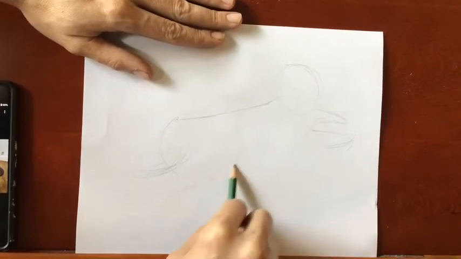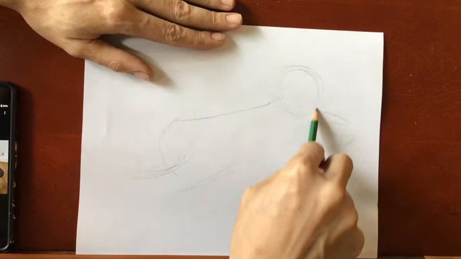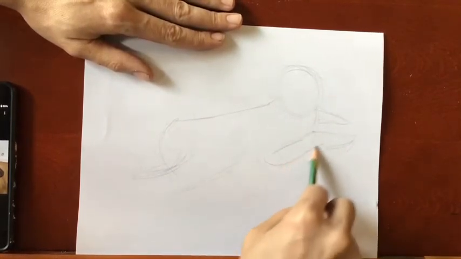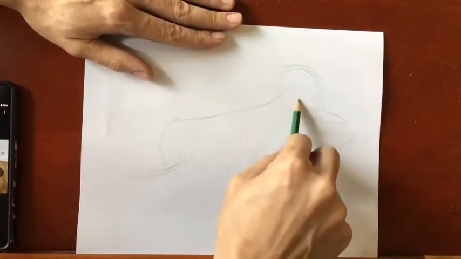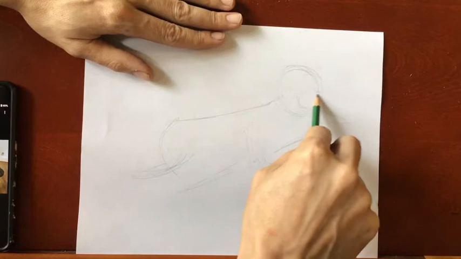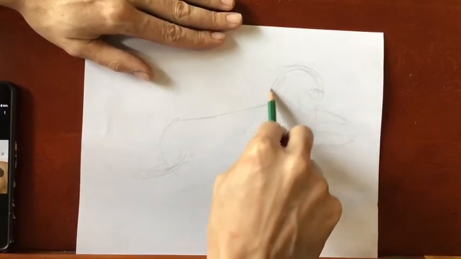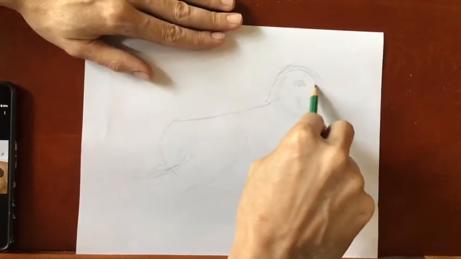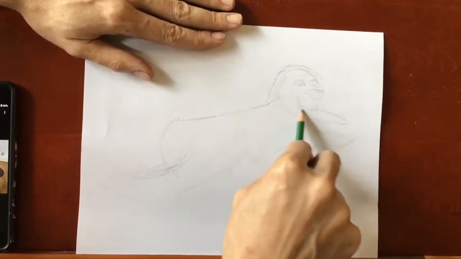You see how I'm using just basic shapes to kind of get the idea of where she's going to fill the space on this. And then I can always come back in and add more detail.